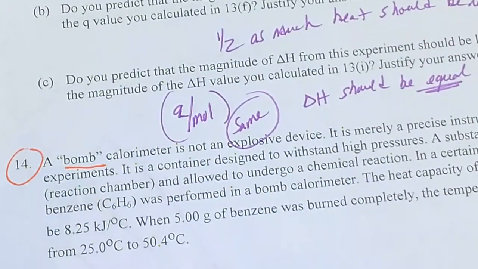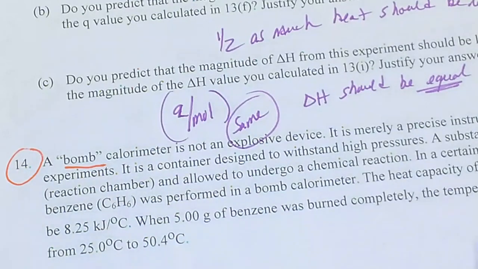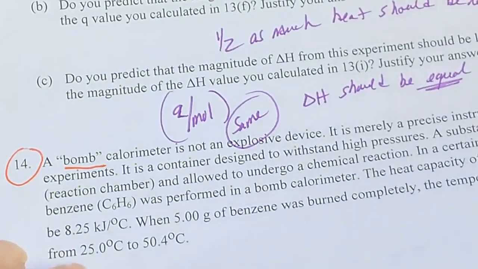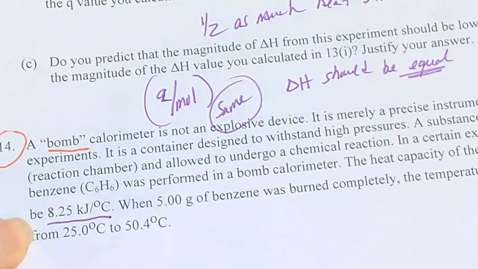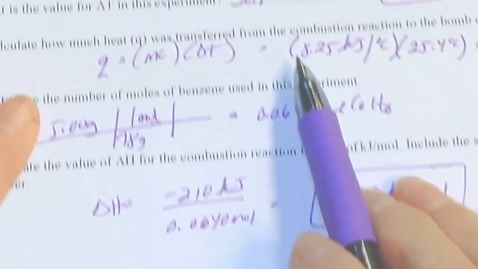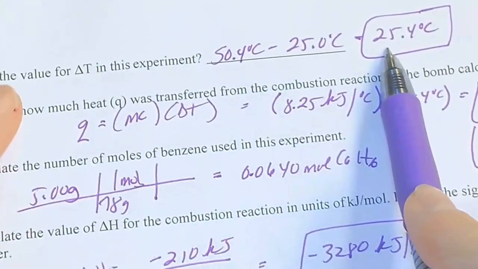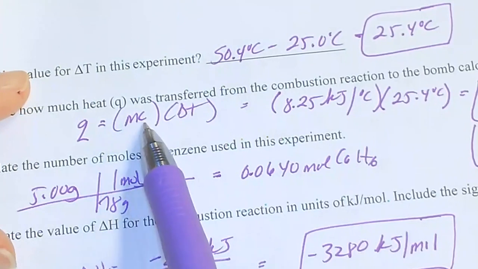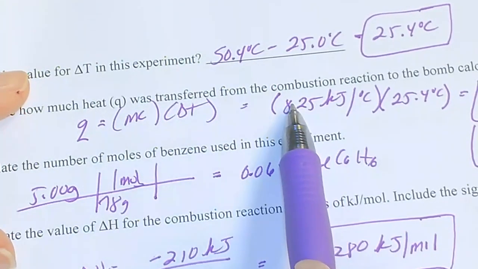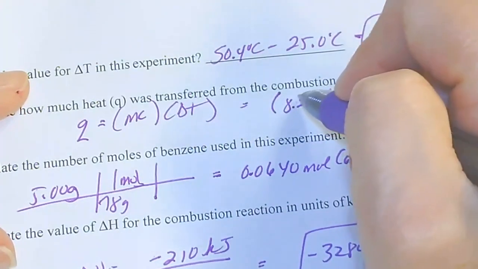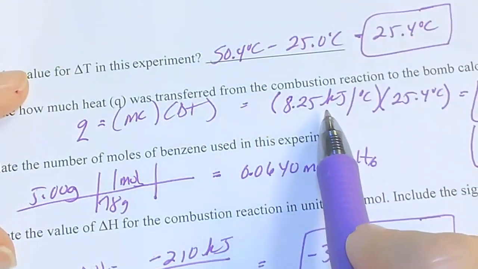I'll talk about a bomb calorimeter in class, but I will show you how to work this problem. The only trick to it is that the heat capacity of the calorimeter is included with the specific heat. So let's look at this question. So the delta T is found exactly the same way. And then instead of MC delta T, the M and the C are combined into one variable that is actually stamped onto the calorimeter.